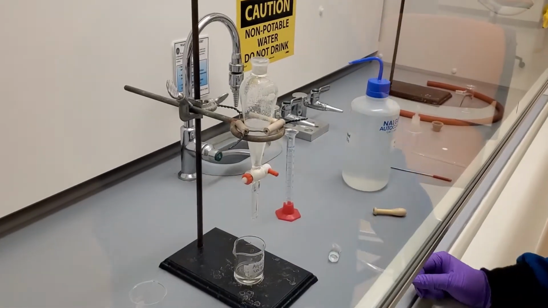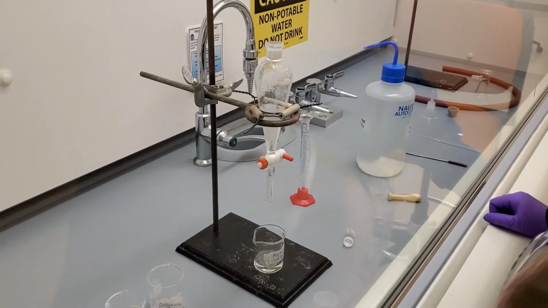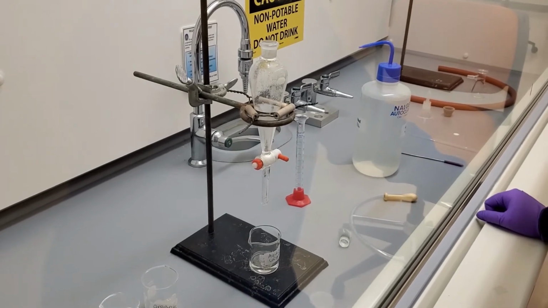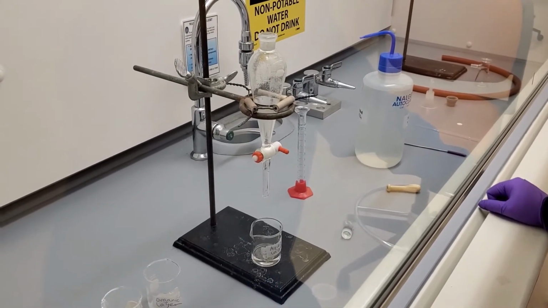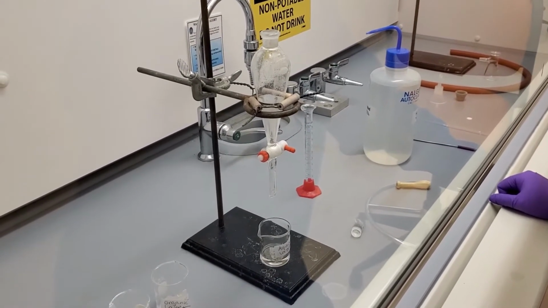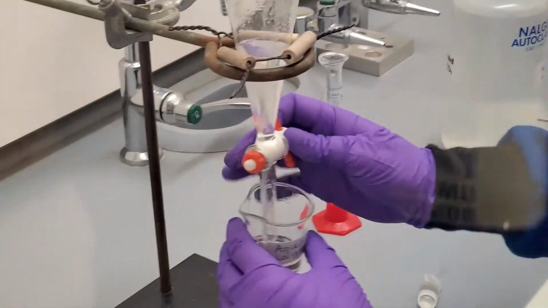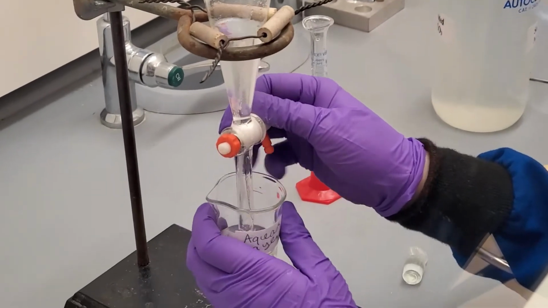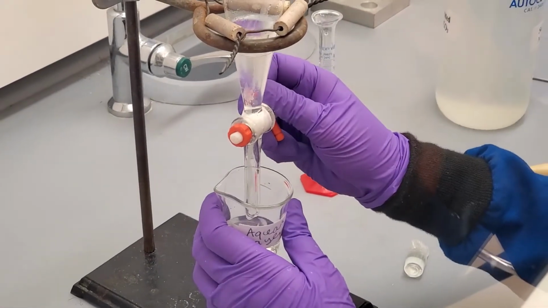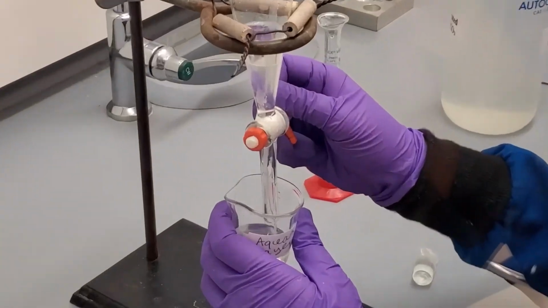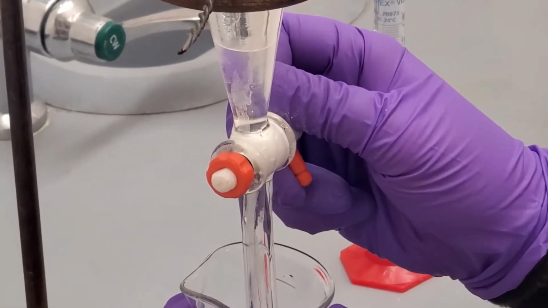When the shaking and venting are complete and the layers have separated themselves, we will add the second aqueous layer in the funnel to the one in the beaker. It is important to stop the draining of the aqueous layer so that the meniscus of the aqueous layer is just above the stopcock. If any of the ethereal layer drains into the aqueous layer, it will be contaminated.